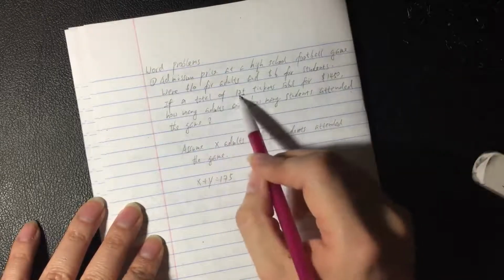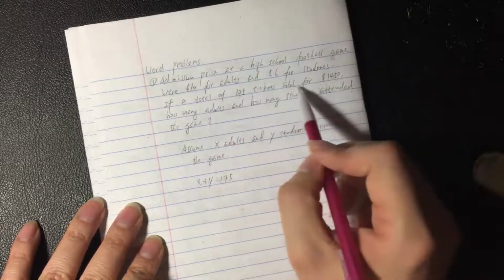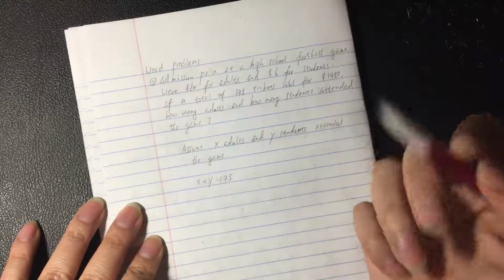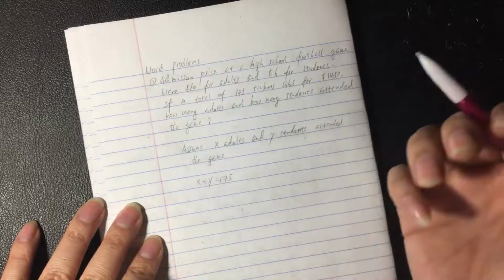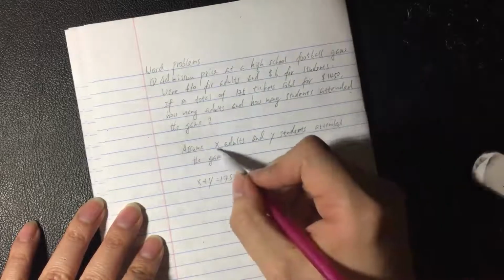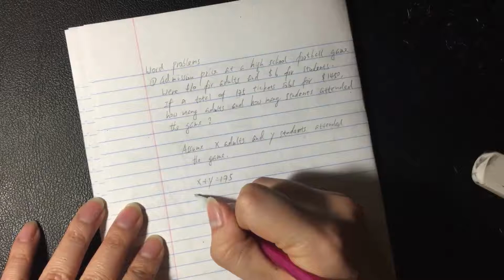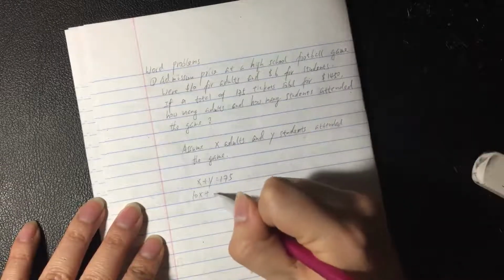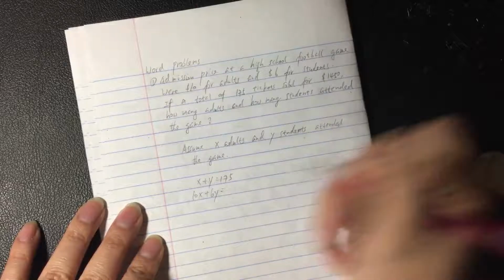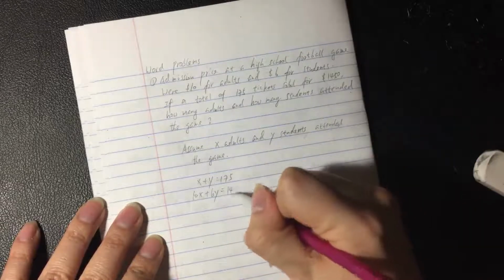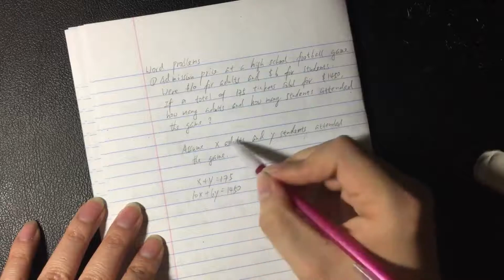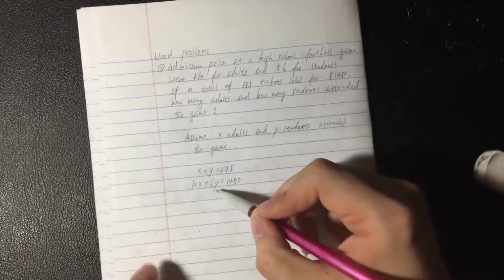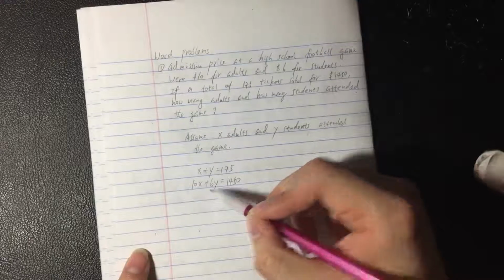A total of 175 tickets were sold for $1,450. The ticket prices for adults and students are different. There are x adult tickets costing $10 each, and y student tickets costing $6 each.